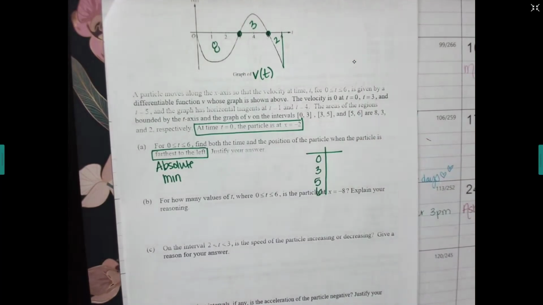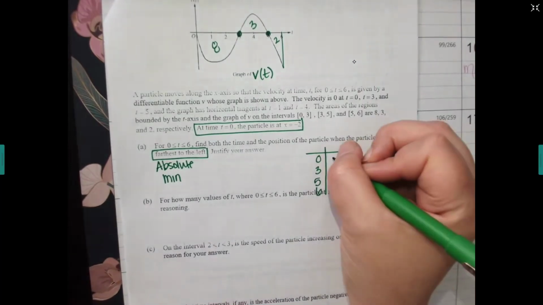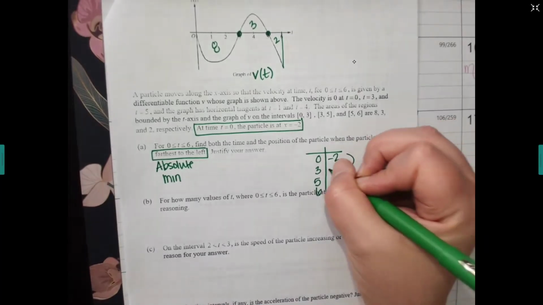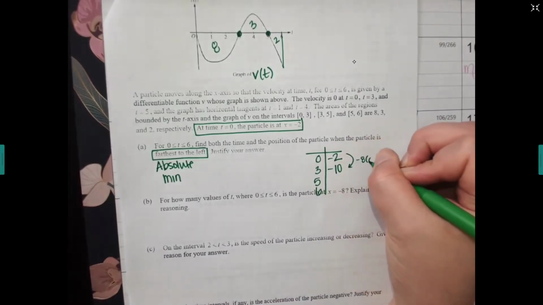Remember, they have to give you the position. If you're looking at velocity, that can't tell you where your position starts at. So remember, our last sentence did that at time 0. What is the position? -2. And then think about from 0 to 3 seconds, what's your displacement or your area on your graph? -8 because it's 8 below. So if I start at -2 and I go backwards 8, where am I at now? -10. So I'll put -10.